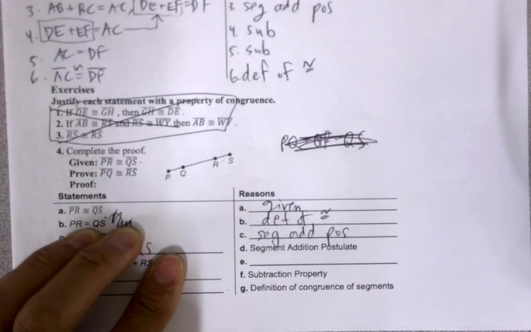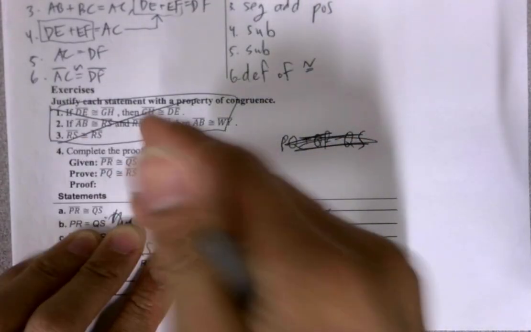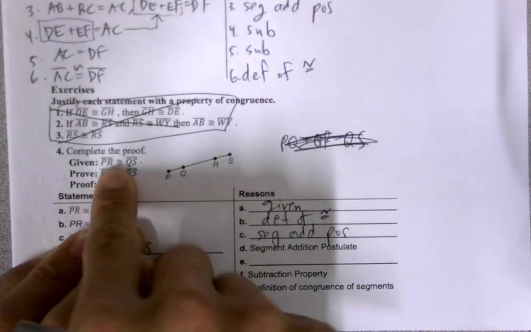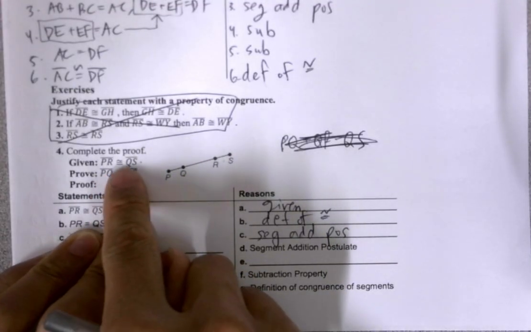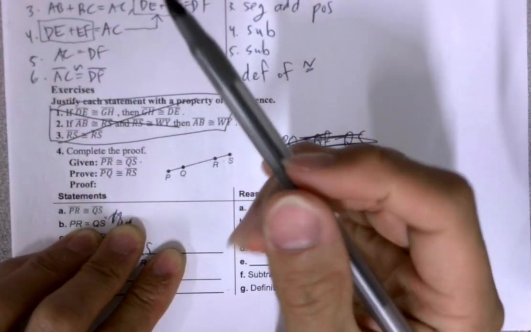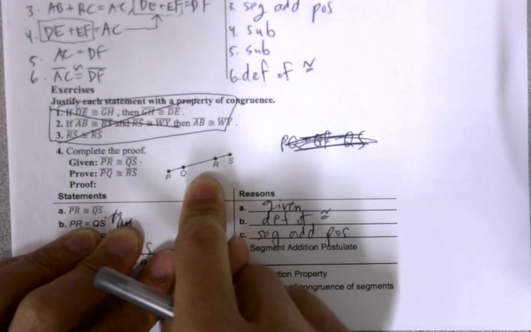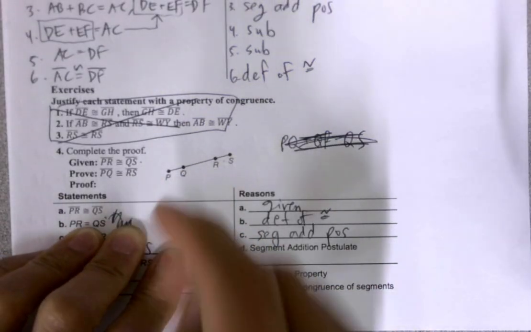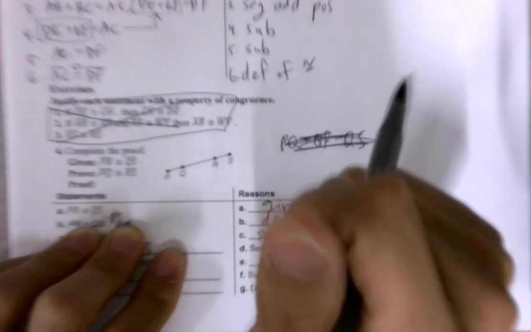Okay. Now what do we do? Now we are to see, do we have any midpoints? Is it given that Q is a midpoint or R is a midpoint? No, it's not given here that Q is a midpoint or R is a midpoint. So we skip that step. Third step is now to look at the figure and say, can we apply seg_add_post? Do we have 3 points on a line? Yes, we have 3 points on a line. Not only do we have 3 points on a line, we have 4 points on a line.